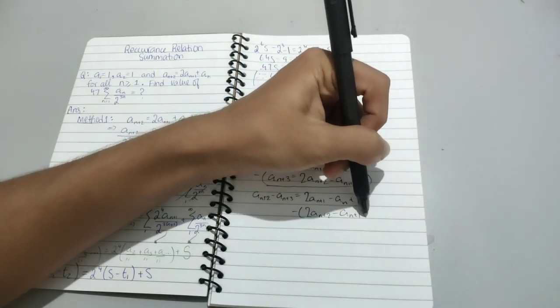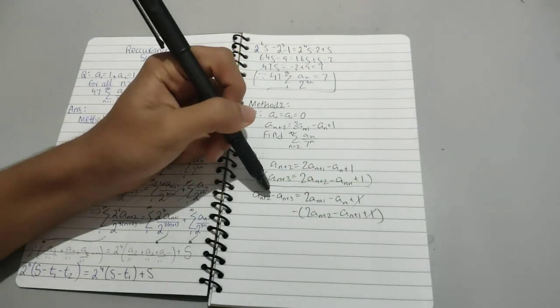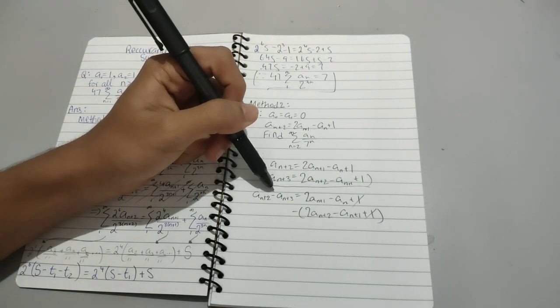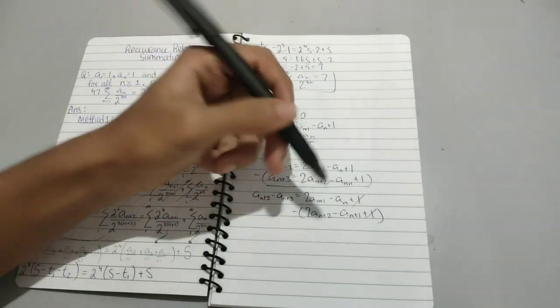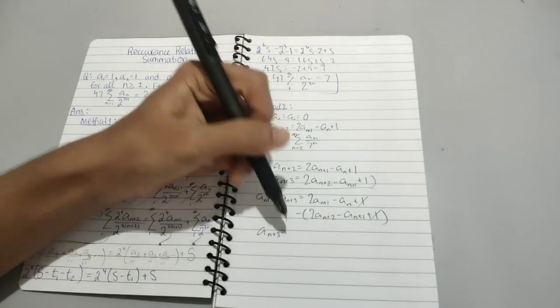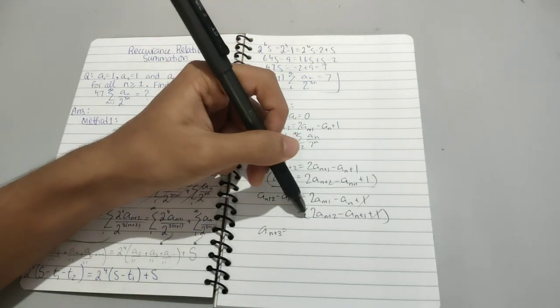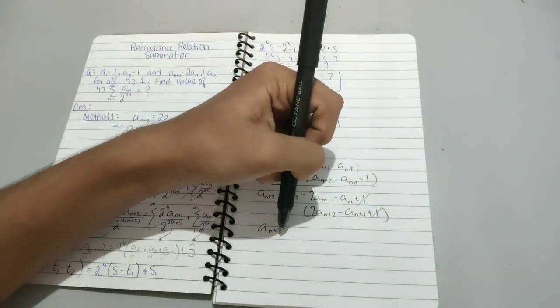So this cancels, and rearranging all of these terms, you get a_(n+3). I'm sending this to the other side, and a_(n+2) and this are going to add up.